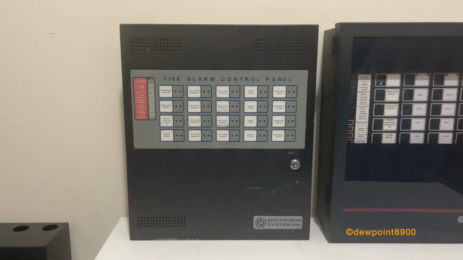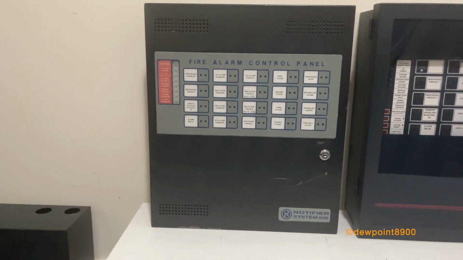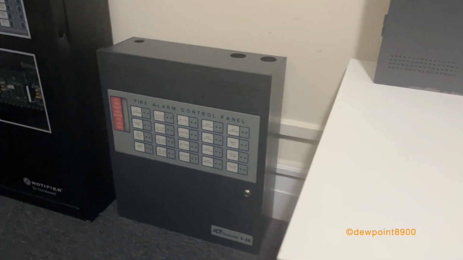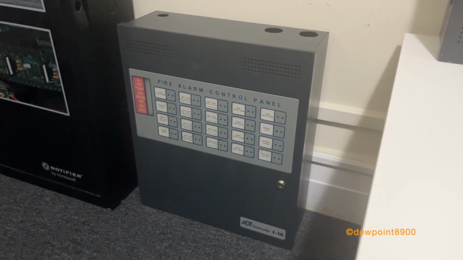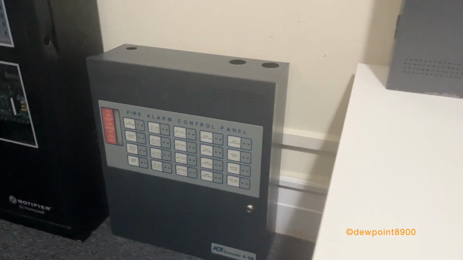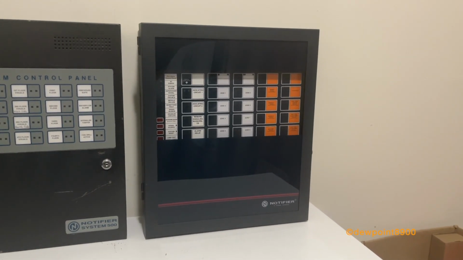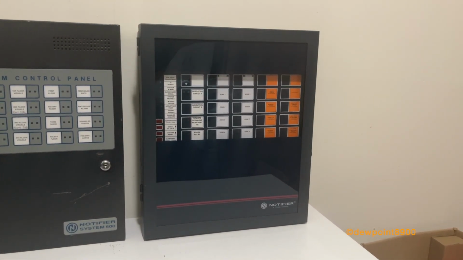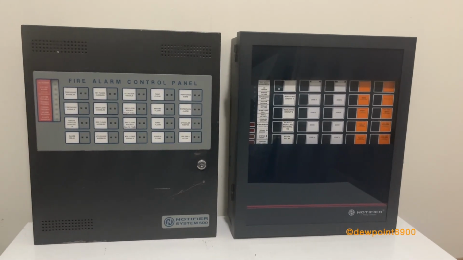First, we'll take a look at this older System 500 that is configured for selective signaling. Over here is another older System 500, this one rebranded by ADT as the Unimode 416, and this one is configured for 2-stage signaling. Lastly, we'll take a look at this System 500 in a newer style cabinet that is configured for agent release. So let's jump right into this.